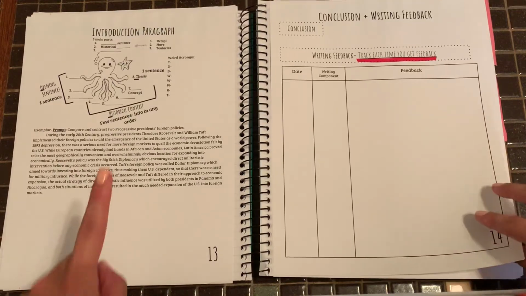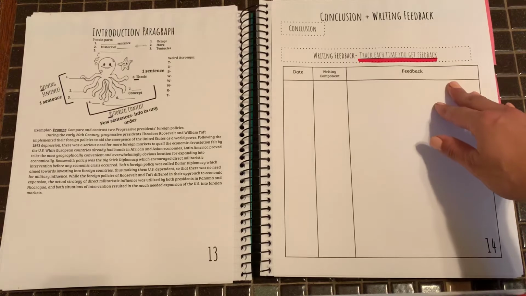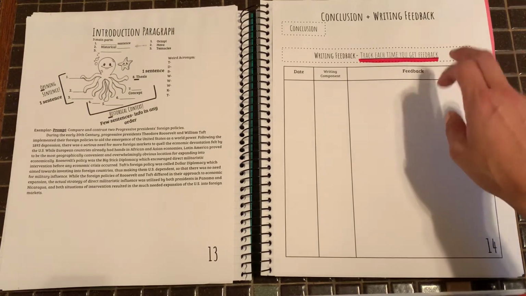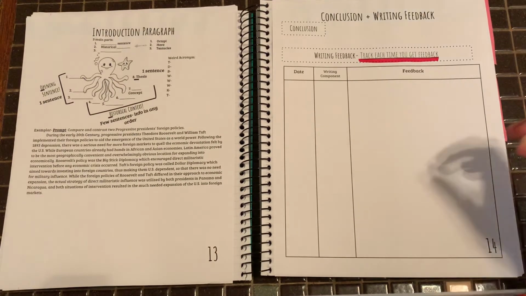Introduction paragraph, I've provided how to write one and an exemplar. And then to close out for writing, we have conclusion, and then this is going to be important. I take time to give you individual feedback. I also take time to put together the holistic feedback for generally what I'm seeing amongst the classes. And it's going to be very beneficial.